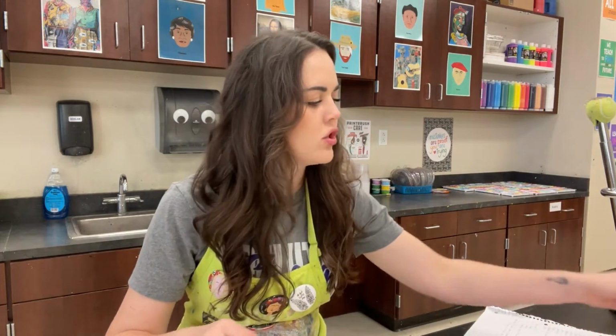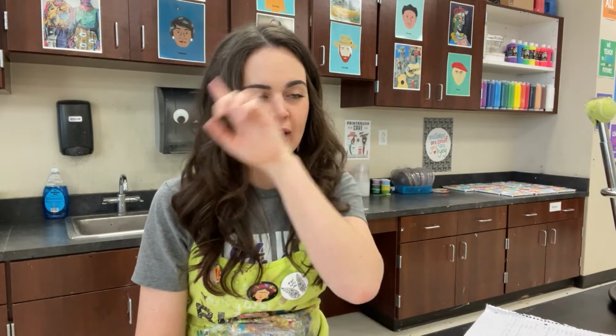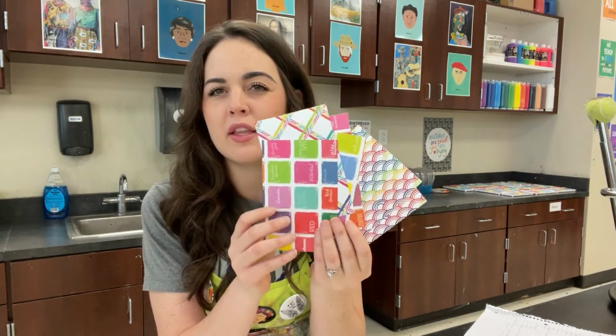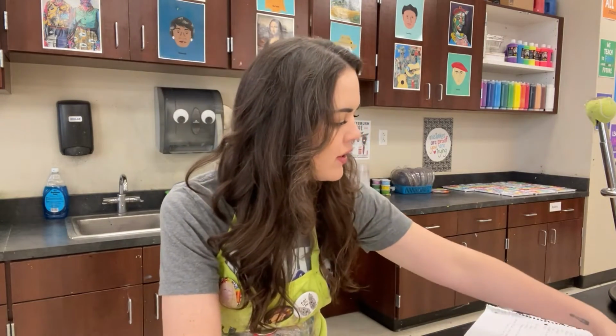So what it is essentially is I go to Walmart, Target, I mean really can go to any store and I get the 12 by 12 album paper. So for example, these are some of the more patterned ones. I'm not a big fan of these because you really can't see the handwriting, but here are some examples of the smaller ones that I use sometimes.